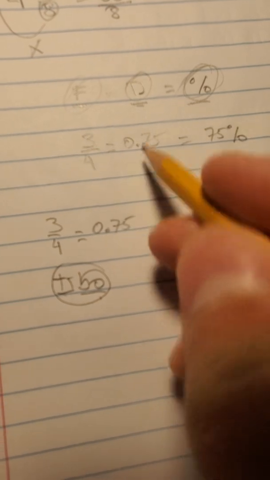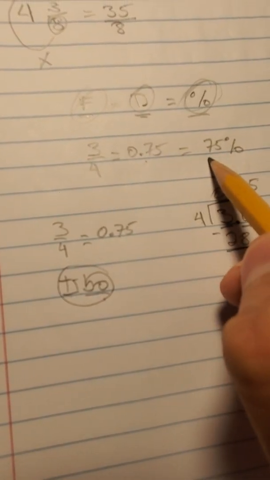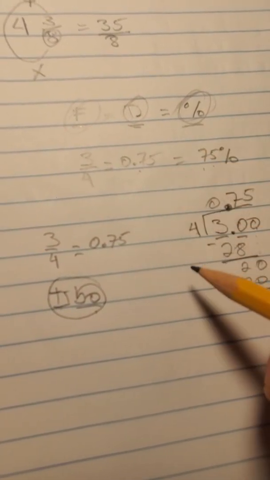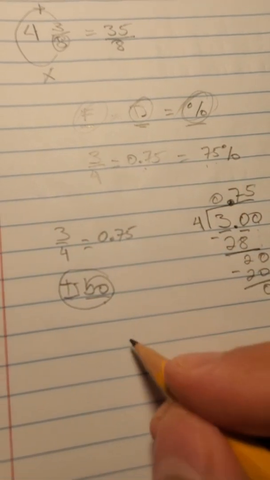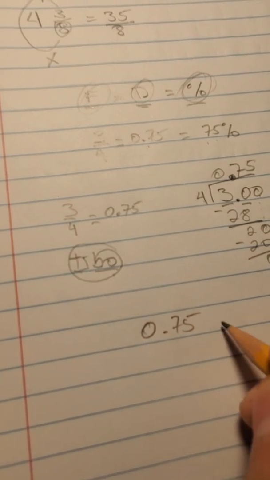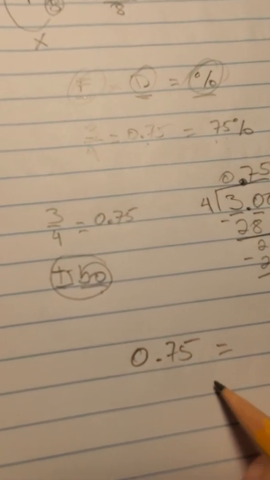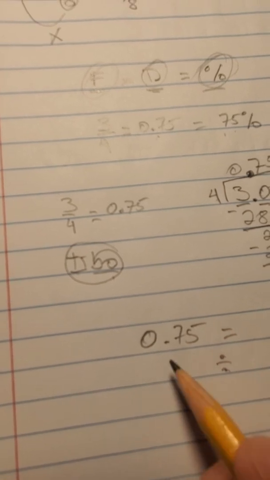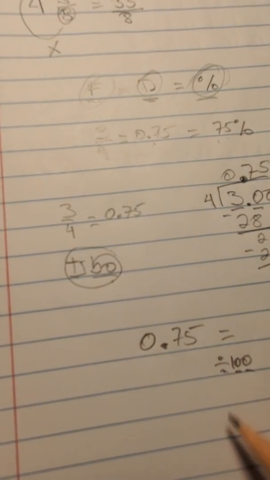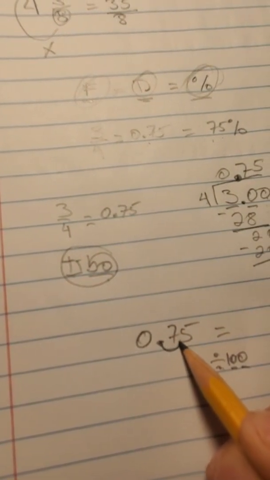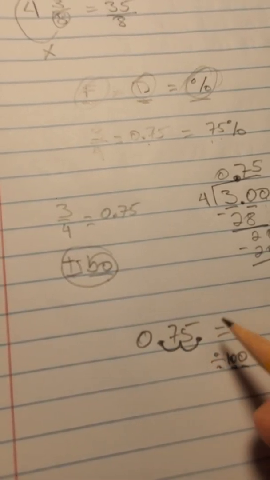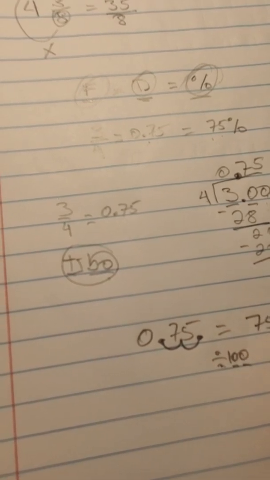Now, if they're giving you the decimal and asking you for a percent, you just need to multiply that by 100. Remember, when you have 0.75 or 75 hundredths and you want to get the percent, you're just going to move your decimal two spaces to the right, because you have two zeros. So 0.75 or 75 hundredths is exactly the same as 75%.